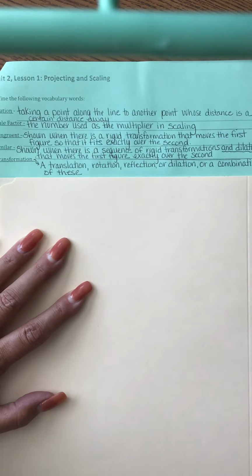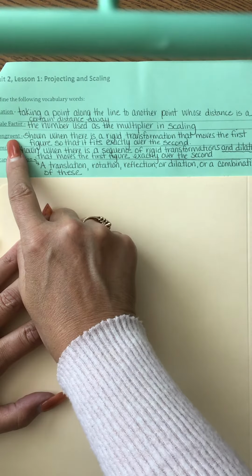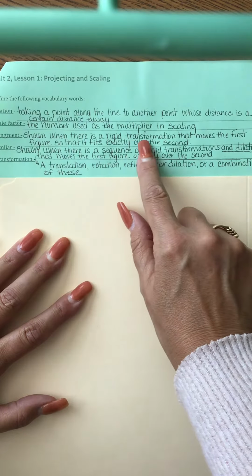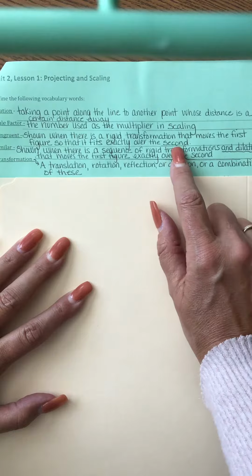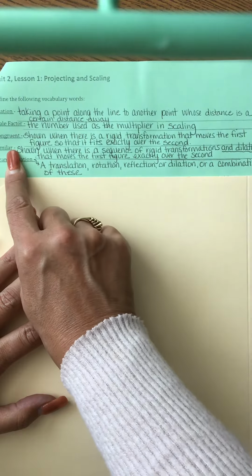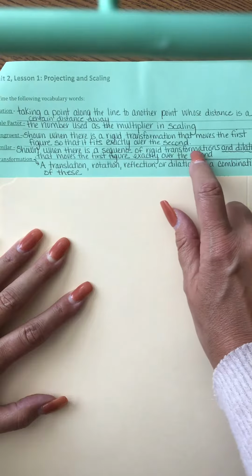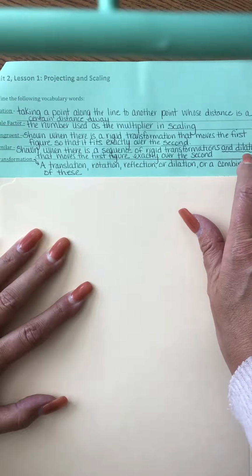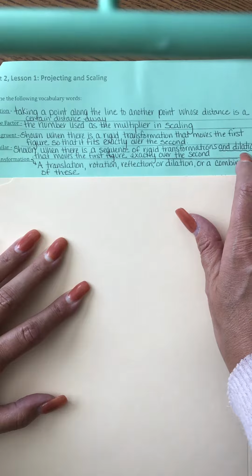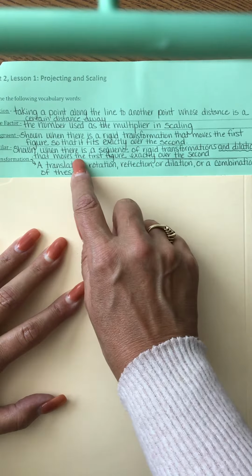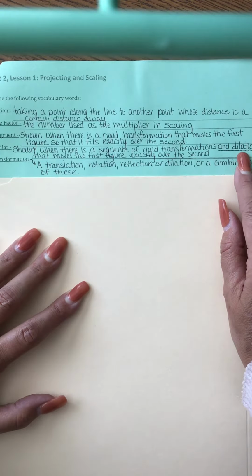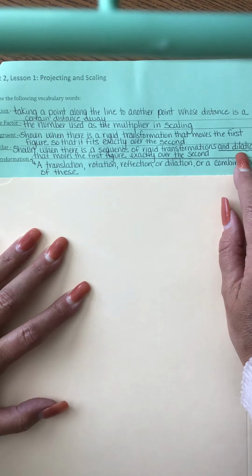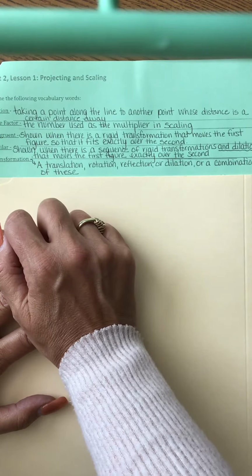So in the last unit, Unit 1, we were talking about congruent figures, and we saw that this was shown when there's a rigid transformation that moves the first figure so that it fits exactly over the second. But for similarity, this is shown when there's a sequence of rigid transformations and dilations making the shape bigger or smaller so that we can move it and have it fit directly over the second. So when dilations are involved, when we're making the figures bigger or smaller proportionally, we'll see that those shapes can only be similar.